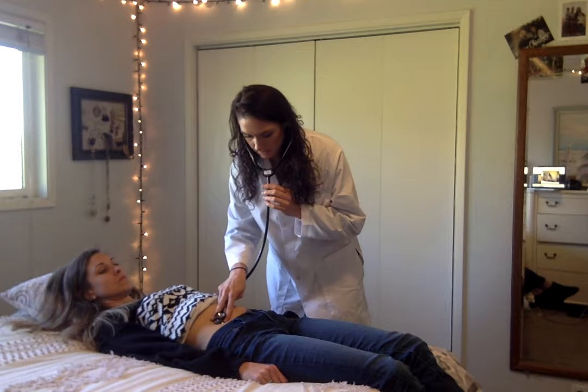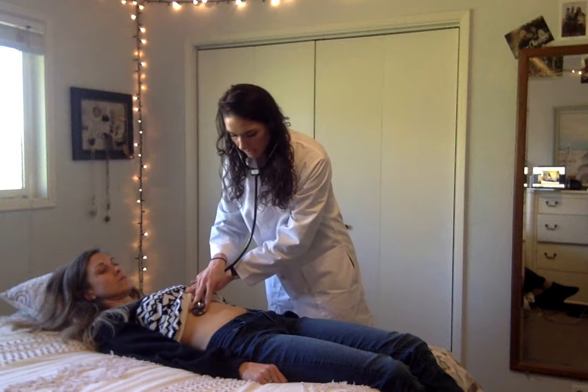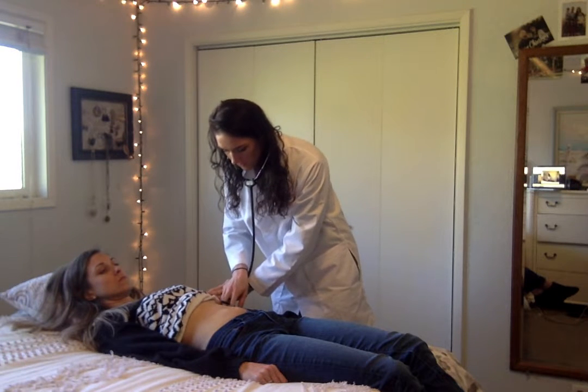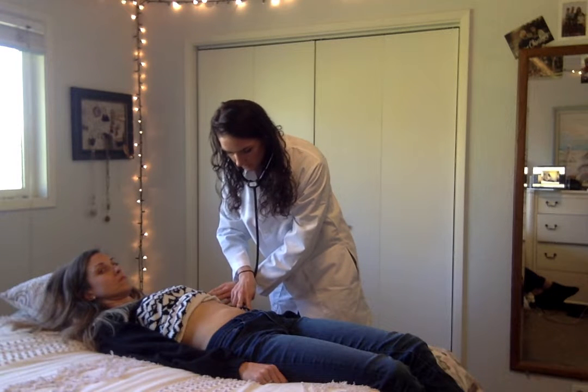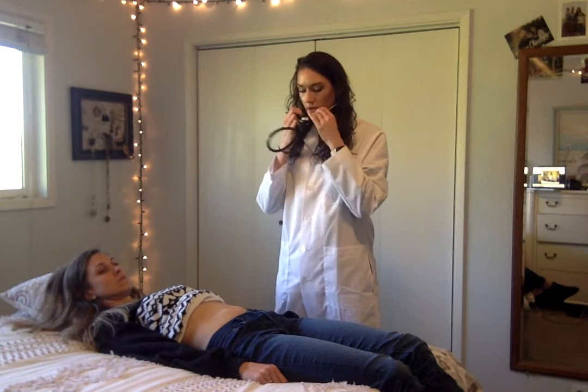And I'm just listening for gurgling sounds in the right lower quadrant, moving up to the right upper quadrant, the left upper quadrant, as well as the left lower quadrant. And there are gurgling sounds in all 4 quadrants, which is within normal limits.